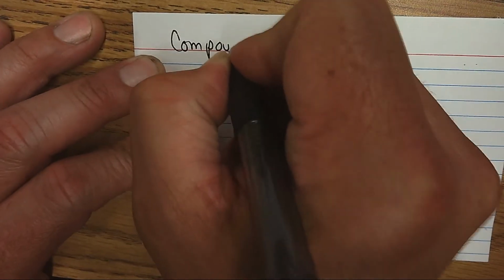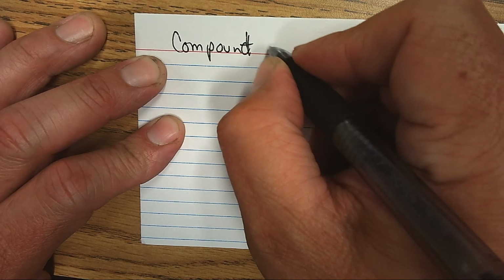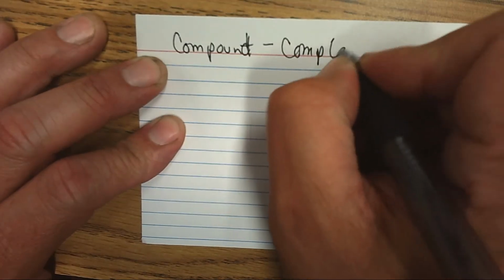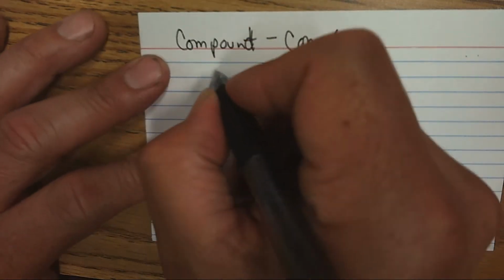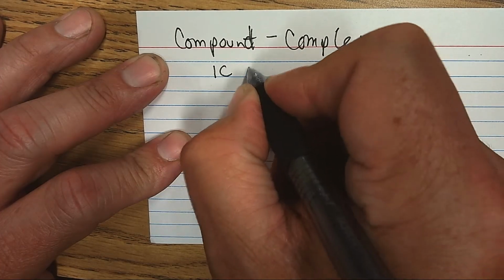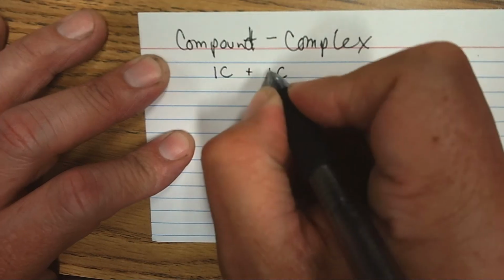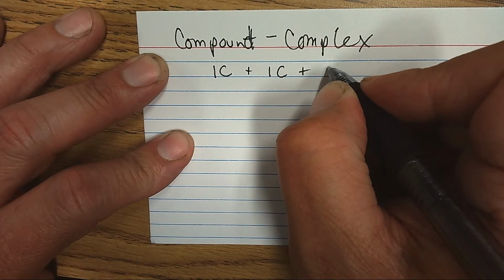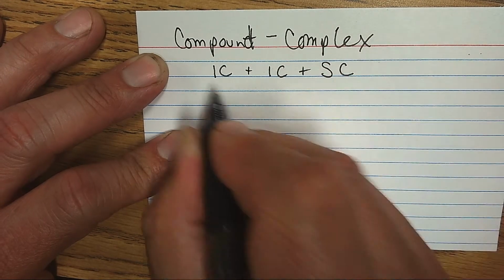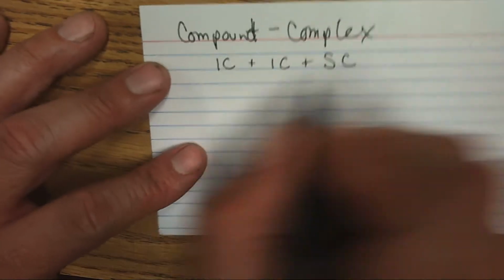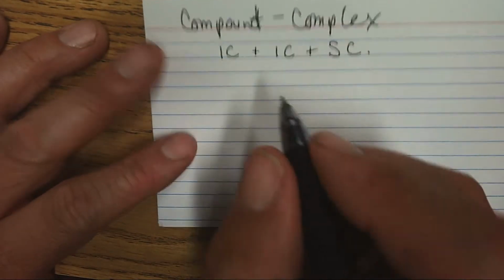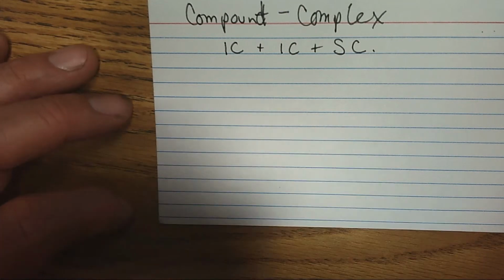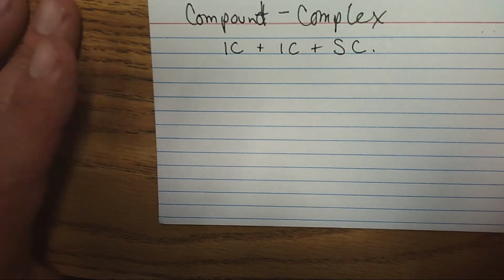Okay, so the other type of sentence is a compound complex sentence. All right, and again, that's a sentence that has independent clauses, at least two of them, plus at least one subordinate clause. So we'll use the same two clauses, and then we'll have to add another one. Let's see. So I work too much. I am tired.